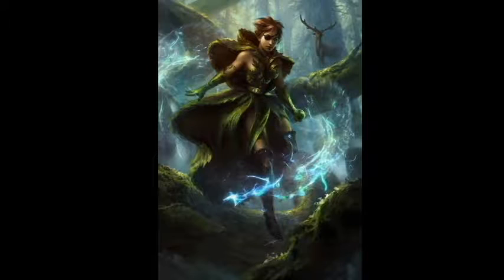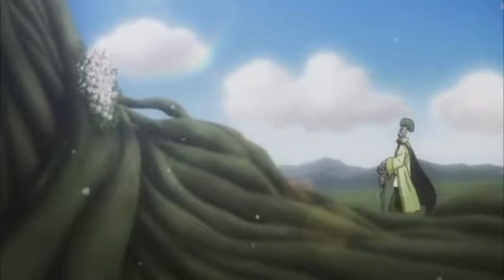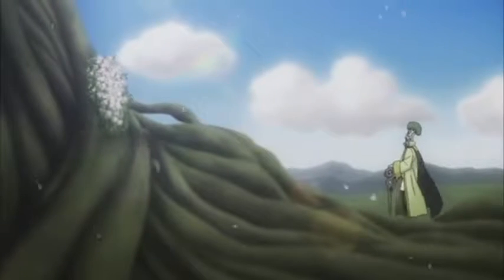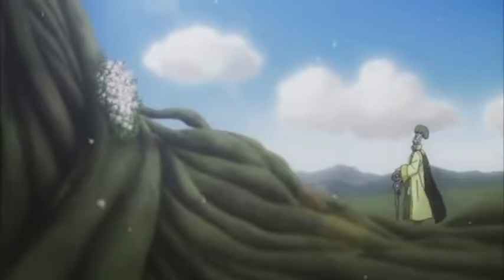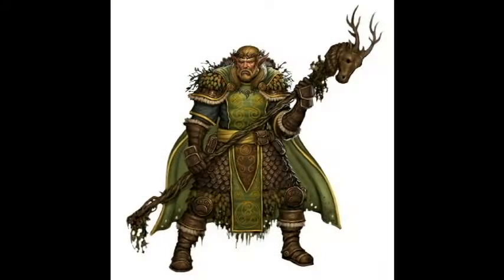A favorite class by many, druids revere nature above all else, gaining their spells and other magical powers either from the force of nature itself or from a nature deity. Druid spells are oriented towards nature and animals, the power of tooth and claw, of sun and moon, of fire and storm. All druid information can be found on page 64 of the Player Handbook.